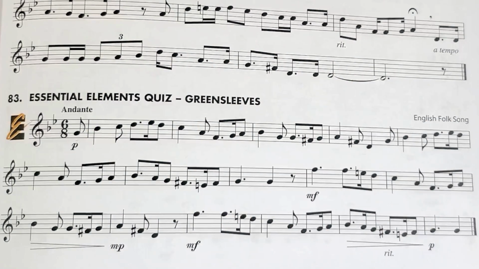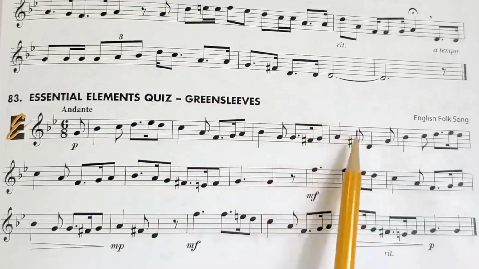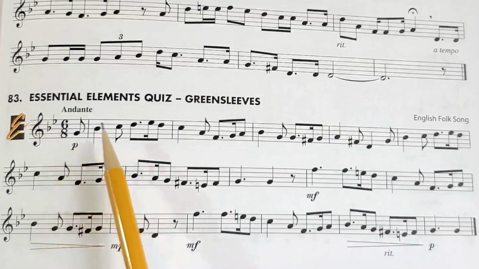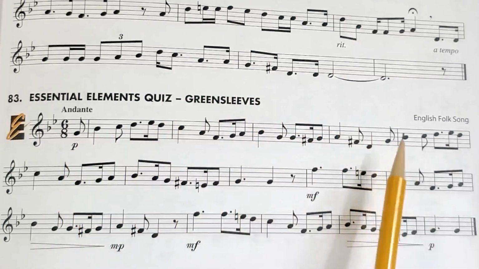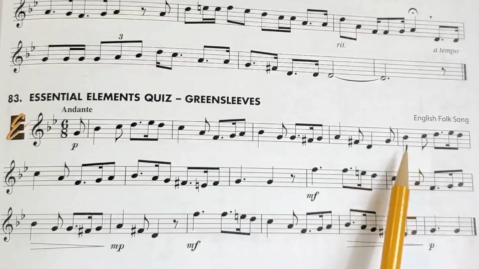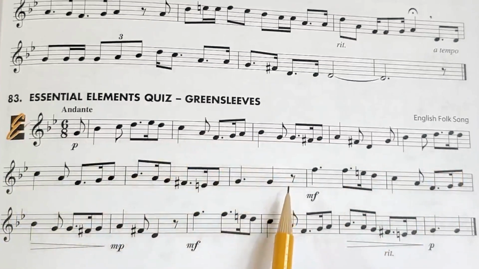This would be the second phrase. About every four measures would be a phrase: this would be a phrase from measure 1 to measure 4, and then this would be a phrase from measure 5 into measure 8, and then measure 9, another four measures, and again.